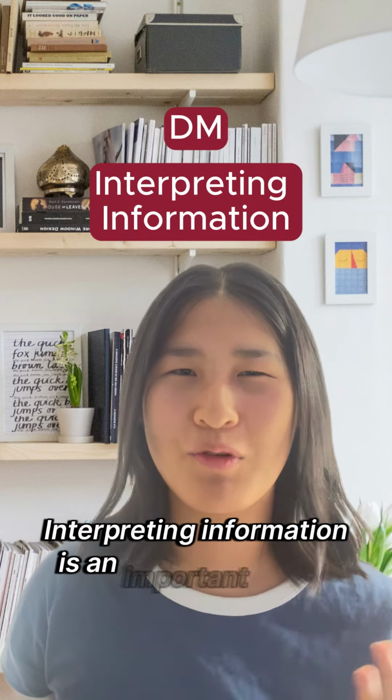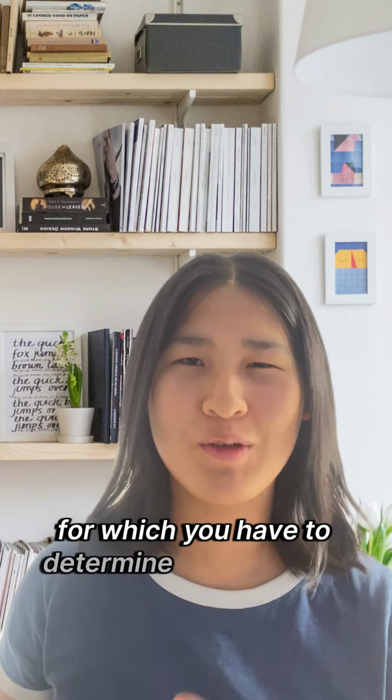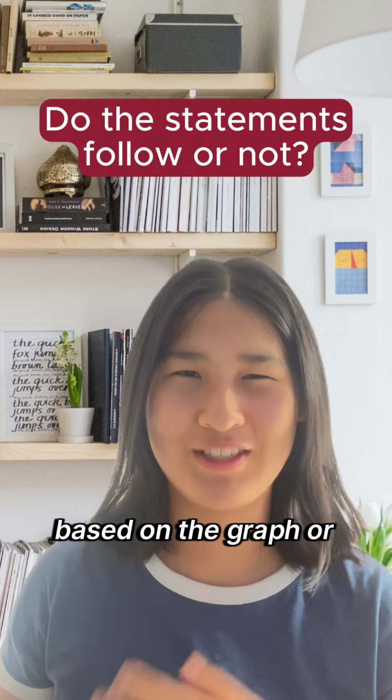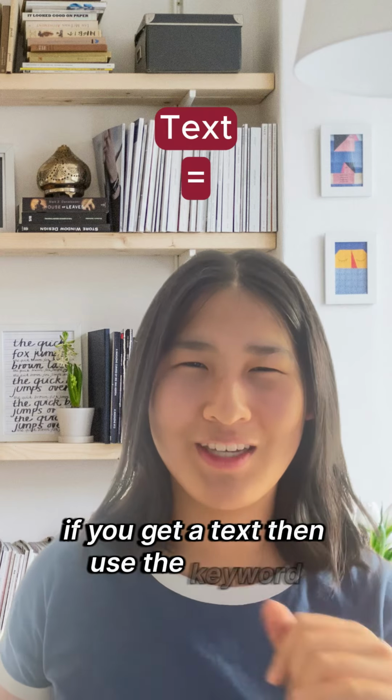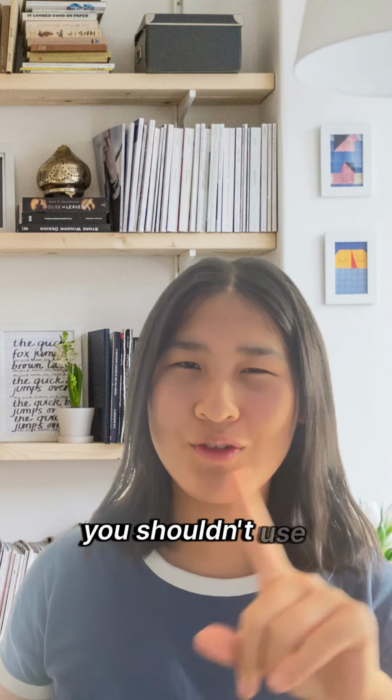Interpreting information is an important part of decision making. For these questions, you could get a graph or a short text that you have to read, and then some statements for which you have to determine whether they follow or not based on the graph or text you are given. If you get a text, then use the keyword approach that you use in VR to determine the answer, and just like in VR, you shouldn't use external knowledge.